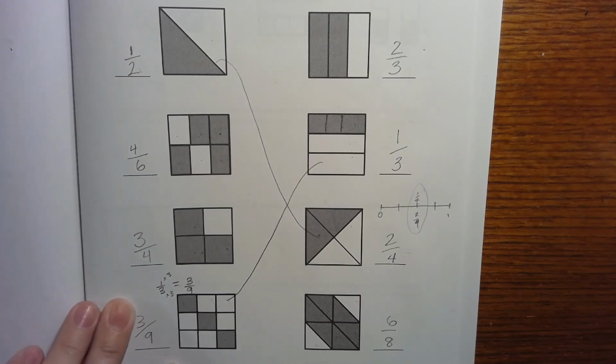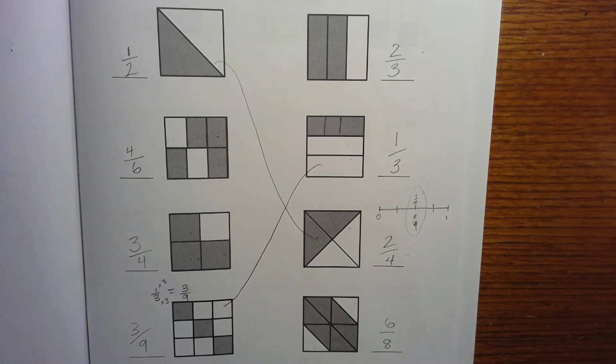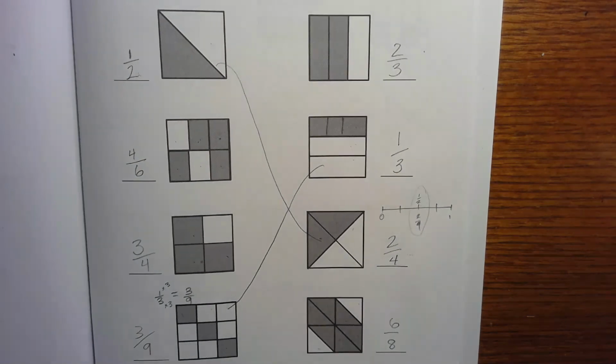So I'm going to stop here because that's 20 minutes. That's a long math video. I hope this helps you. Let me know if you have some questions. But have fun thinking about equivalent fractions.